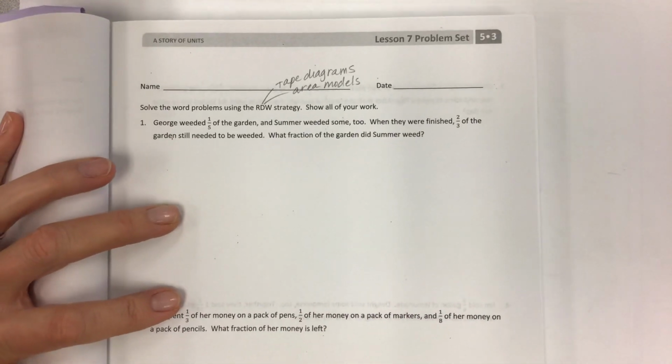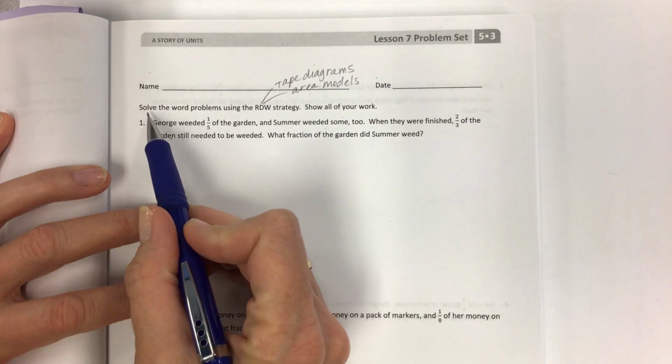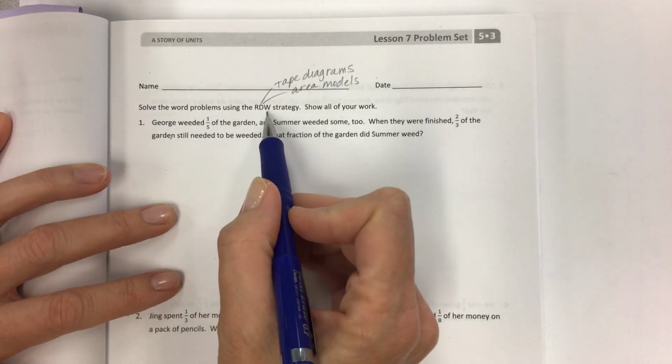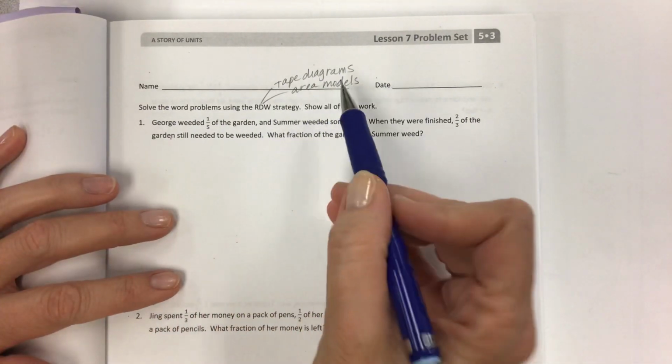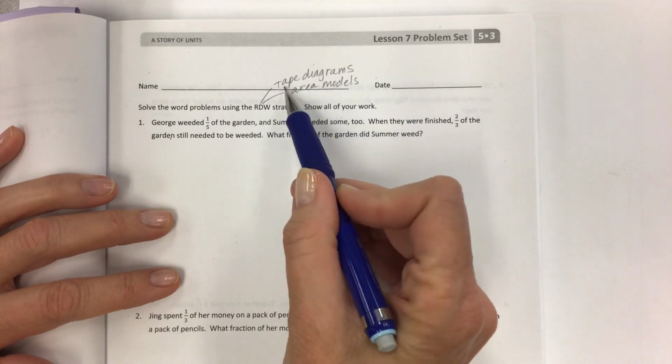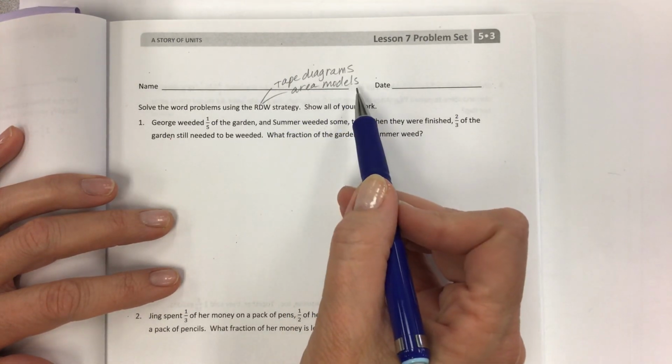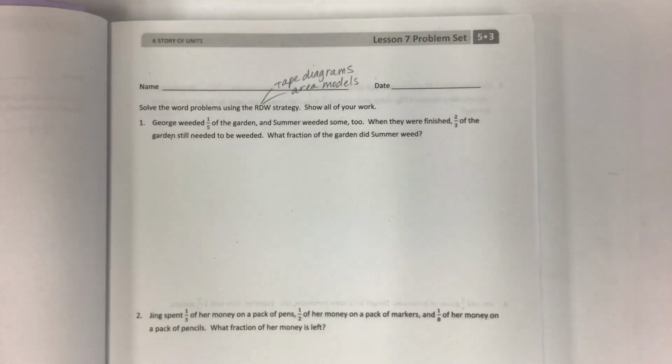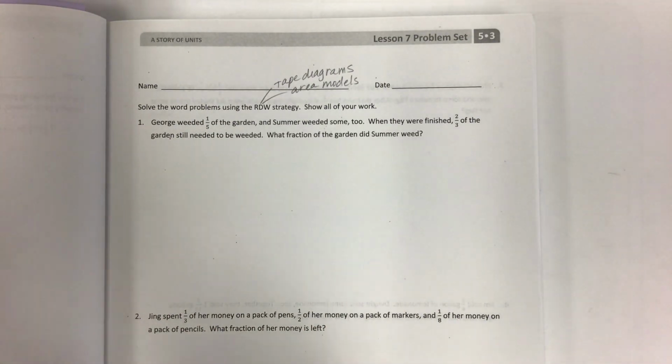So I'll start reading, and of course we're going to solve them using the read, draw, write strategy, and you can use a variety of tools. Tape diagrams work, area models work. We can also just use the mathematical model and figure it out by finding common denominators.